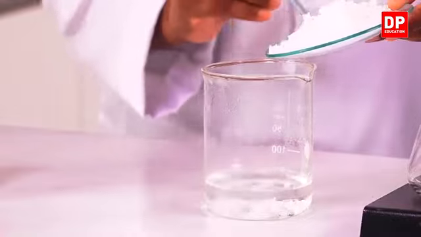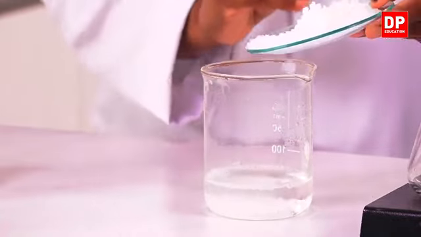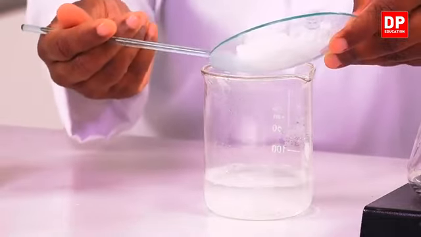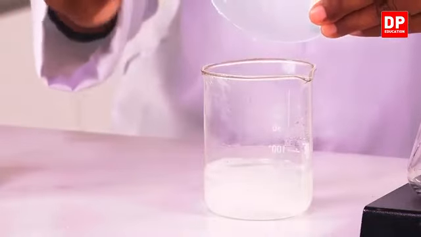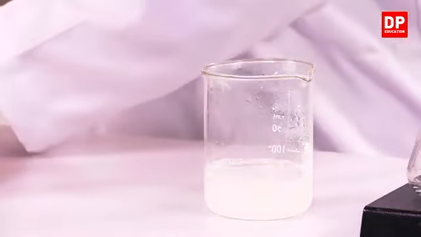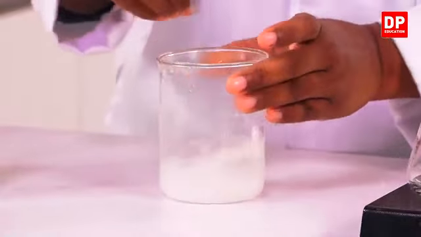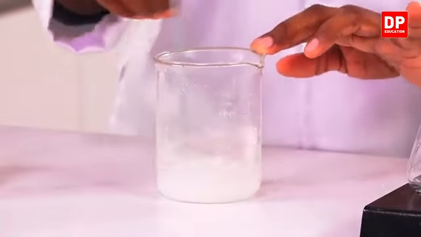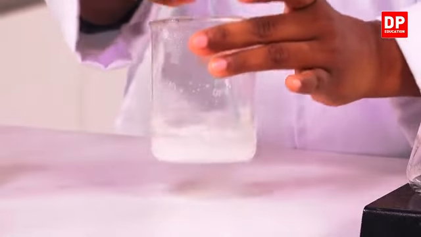You all know that when the temperature of the solvent increases, the solubility increases. So, here we are going to dissolve salt in hot water. And during this process, we are going to remove the impurities present in salt and get the pure salt crystals.